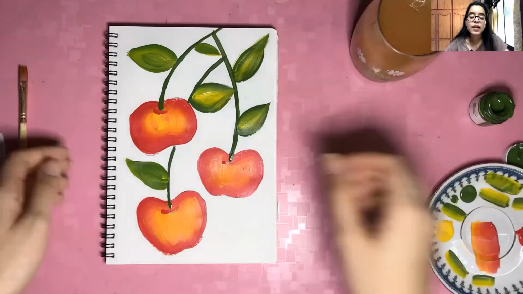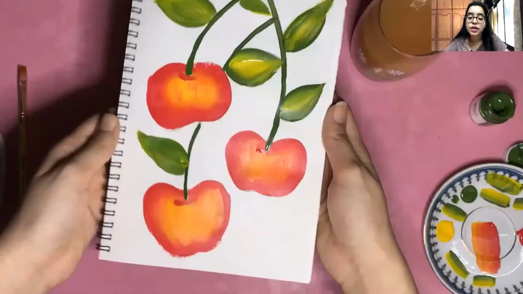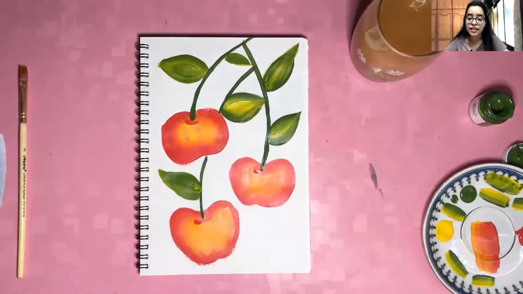Okay, just showing you all a closer look of it. So these were the apples that we created in today's class with the help of one stroke painting technique.